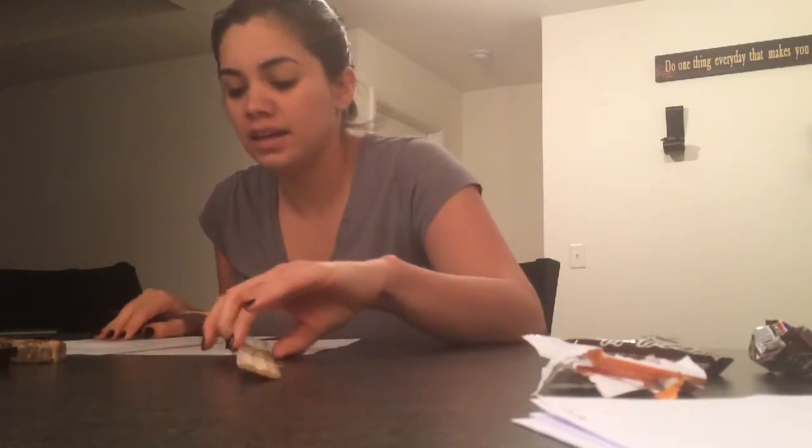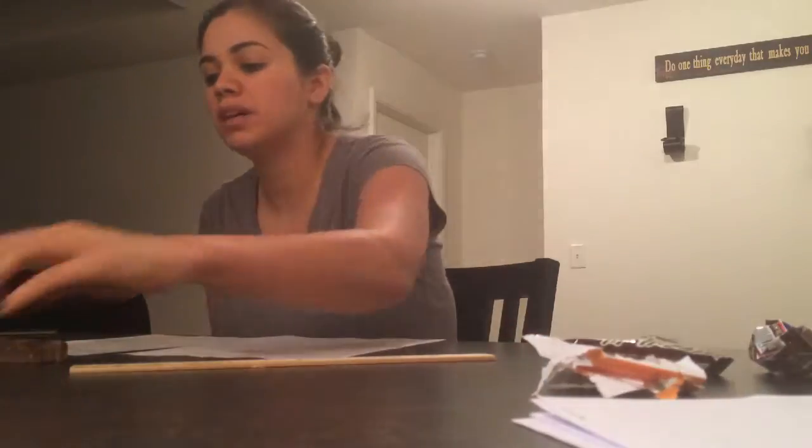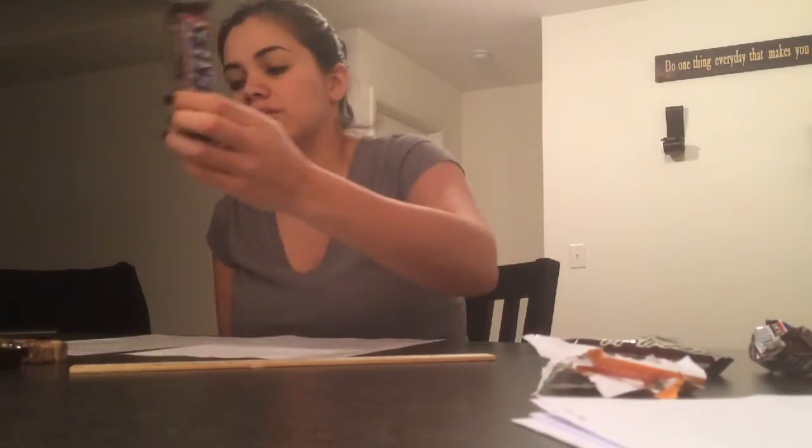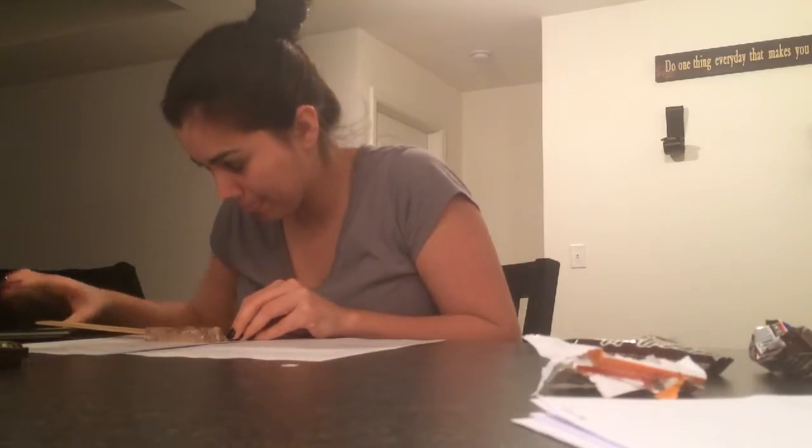Got all the required materials here. We have the Milky Ways, the Snickers, the ruler here, and the scale here. So the first thing that we're going to do is measure the length, height, and width of the Milky Way in centimeters.